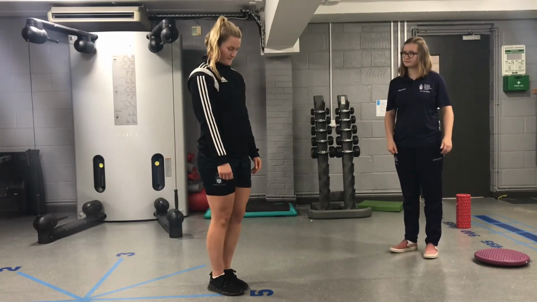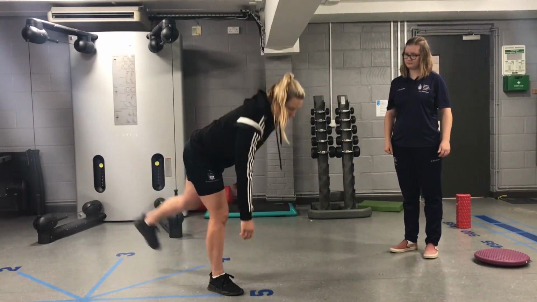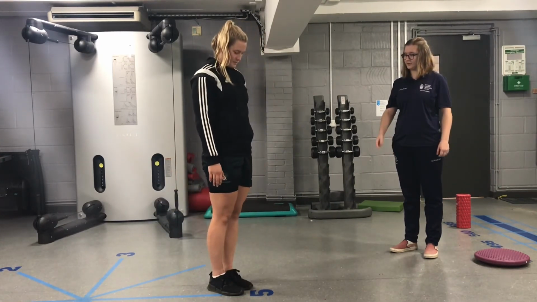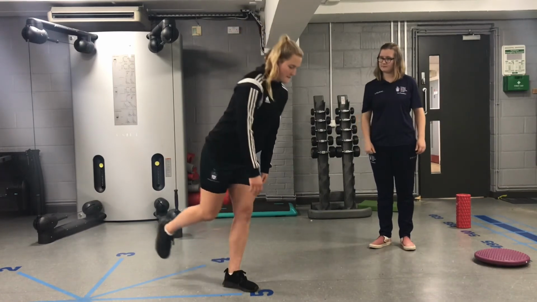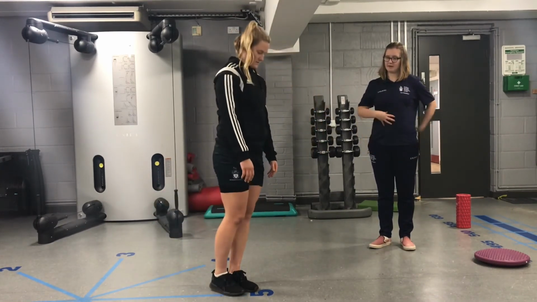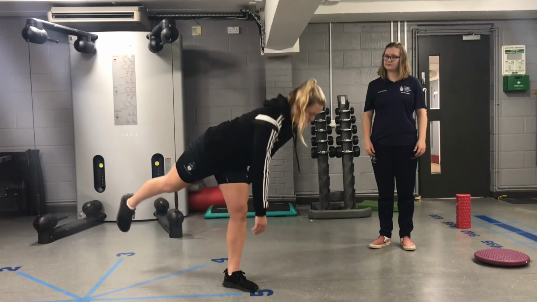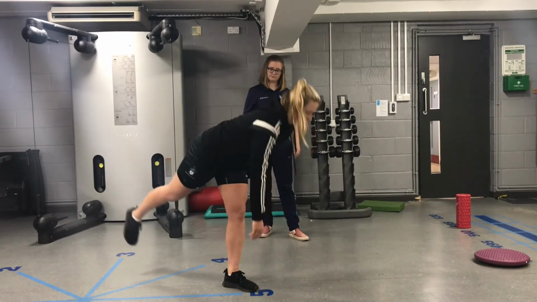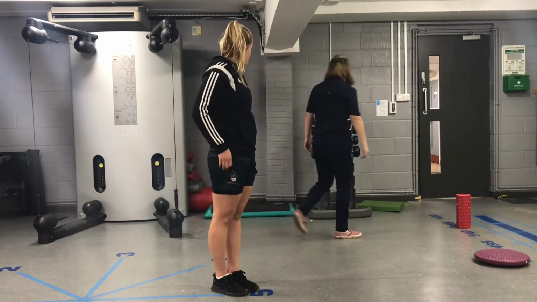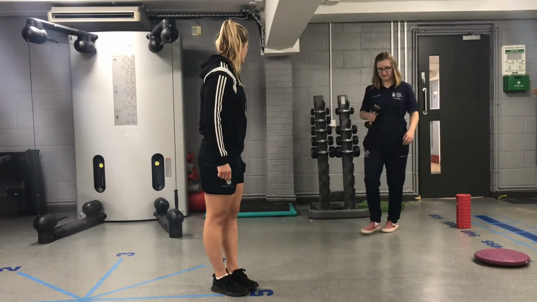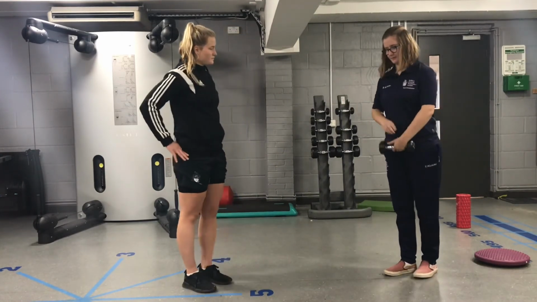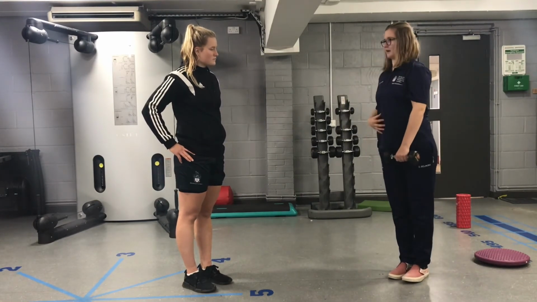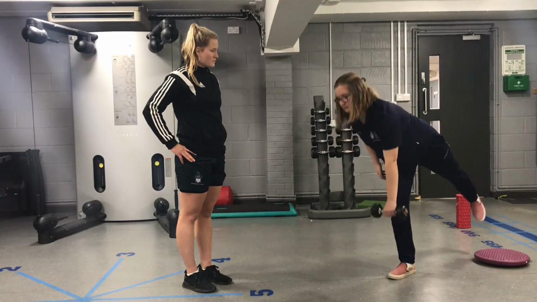Yeah, that's good. How does that feel? Yeah, that's good. And then if you try the other leg. Yeah, keep that core engaged. That's good. And then to progress that, we will add a weight onto it. So when you bend down, you drop the weight, but try and keep the core engaged again, and then back up. Like that.